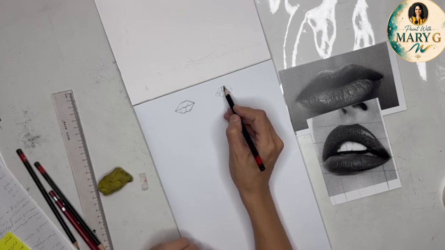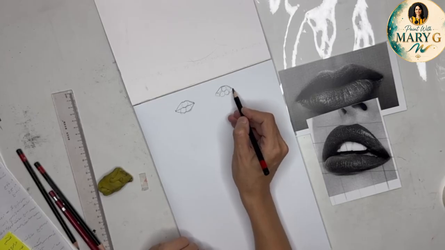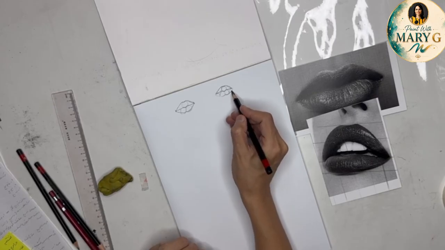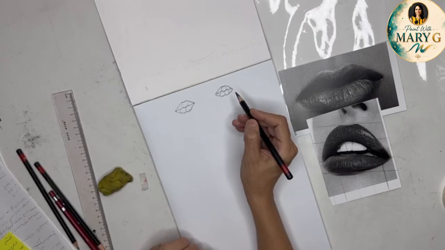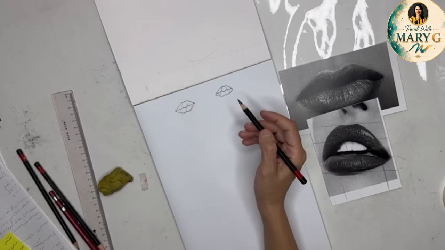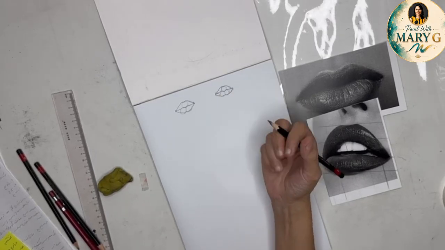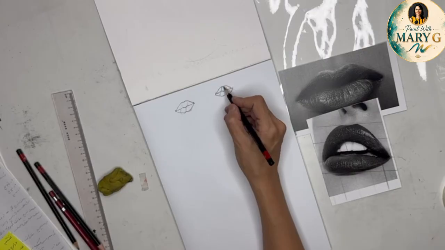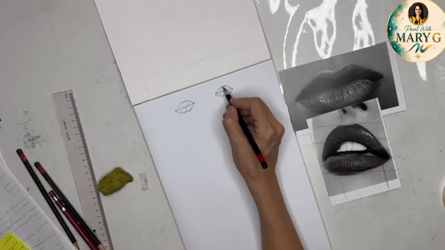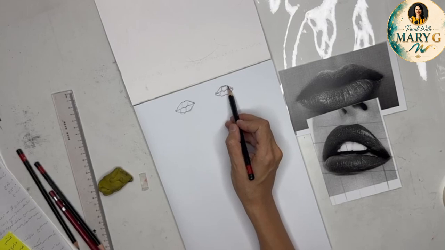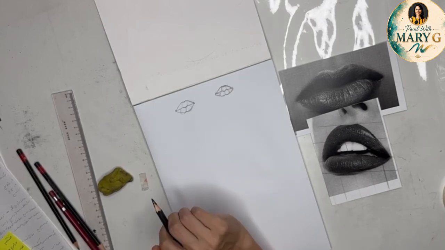Then I connect these ellipses and circles together in this way. This method is a bit more accurate than the previous one and shows the lip shape more clearly. These 2 methods are for when you want to draw a lip quickly and make a quick sketch.